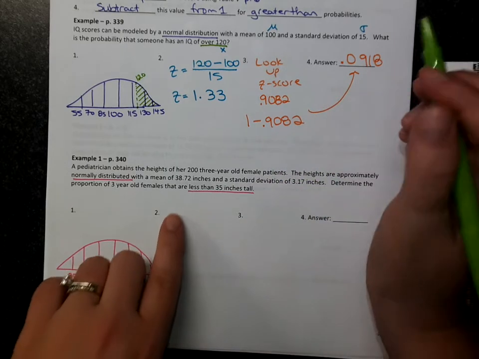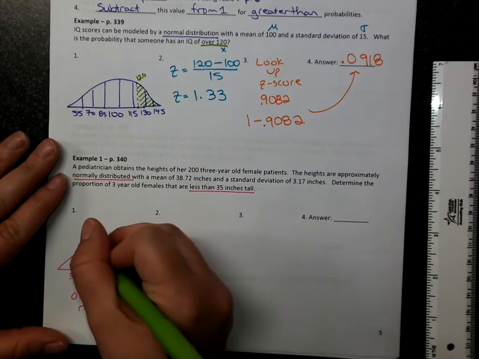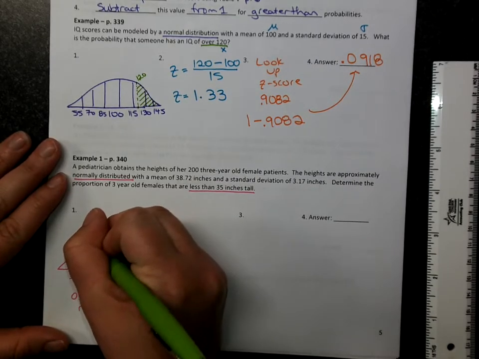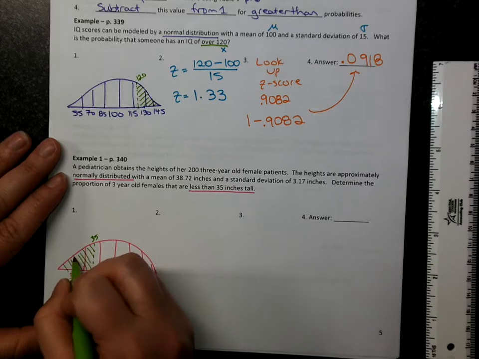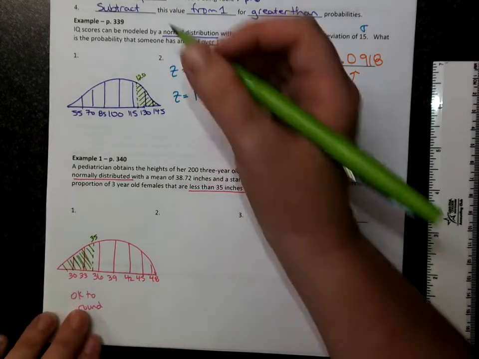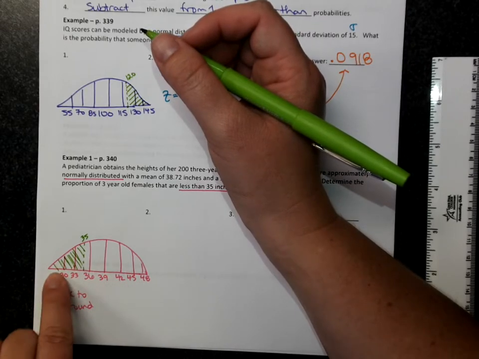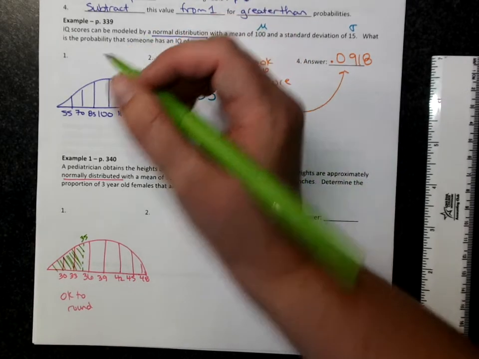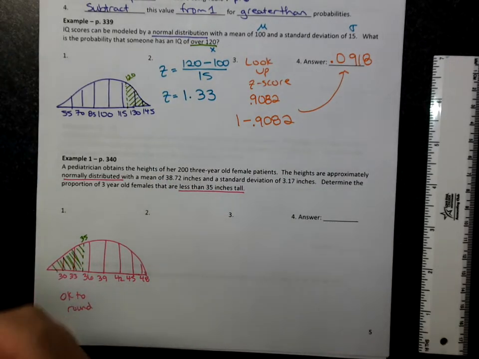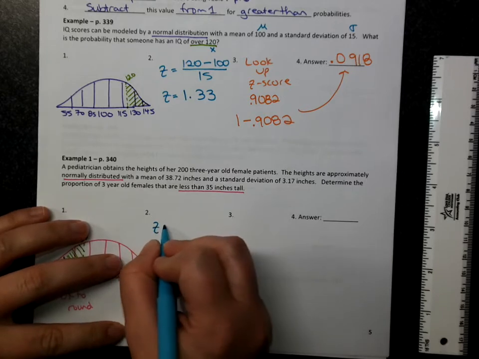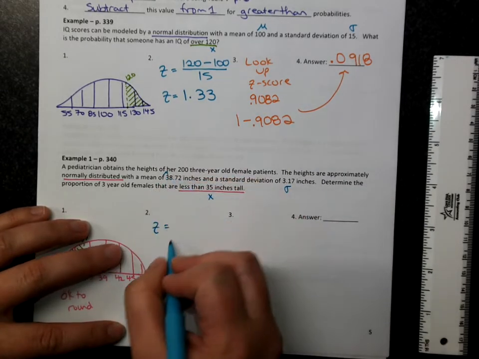Now our target range is less than 35 inches tall. So 35 falls somewhere in here, and it says less than 35. So we're going to shade the less than part of the curve. So we know our answer is to the left of 35. Looks like we shaded less than half the curve. And that gives us some idea of where our numbers should be. So let's get our z-score. This is x, sigma, and mu. No rounding here.